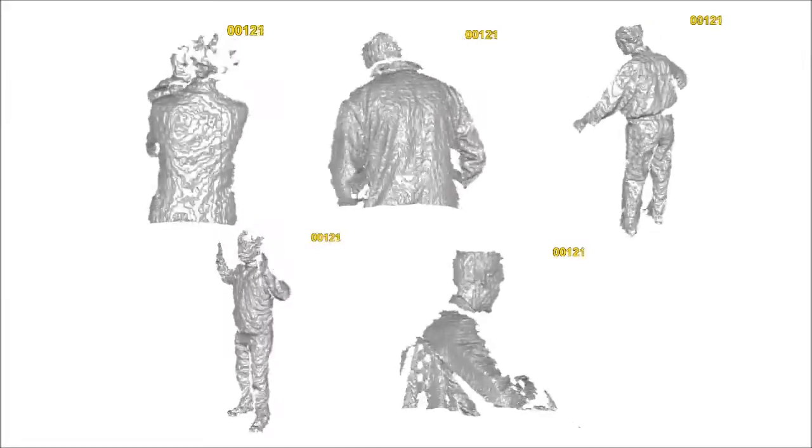Here are more scanning examples. Note deformations in the input sequence. These are the final meshes after bundle adjustment.